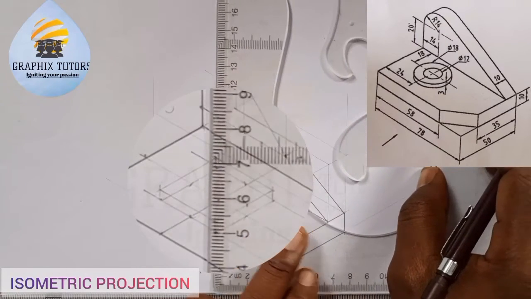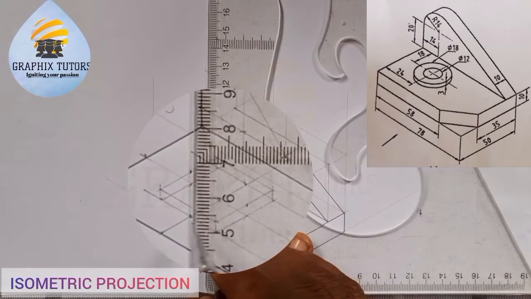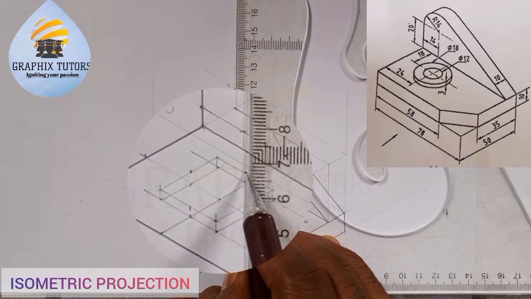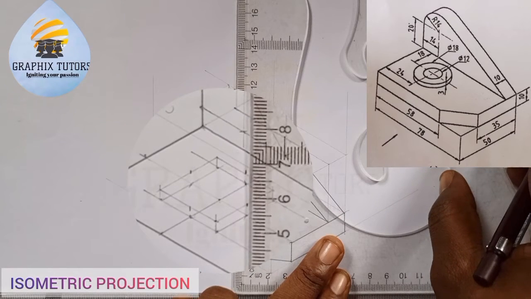The next one is this point too. This one here, I'll transfer it here. This is what I need. This one too is what I need. These two are what I need. You can see that? So I need those 4 points, right?